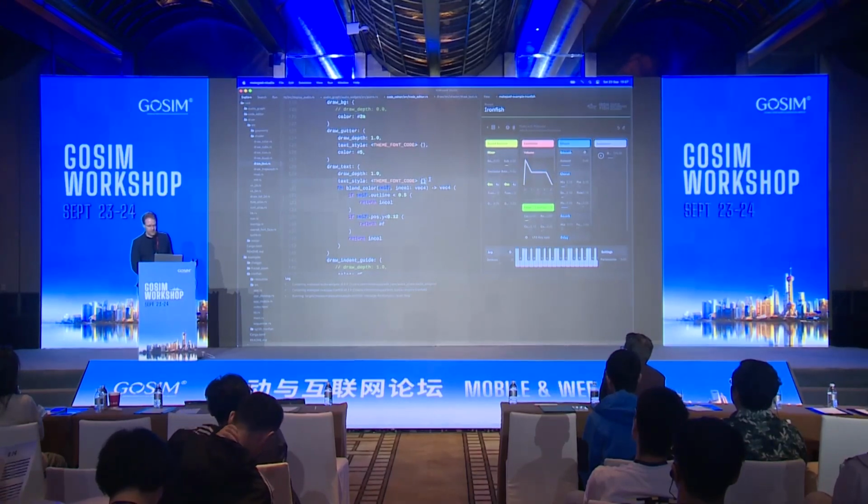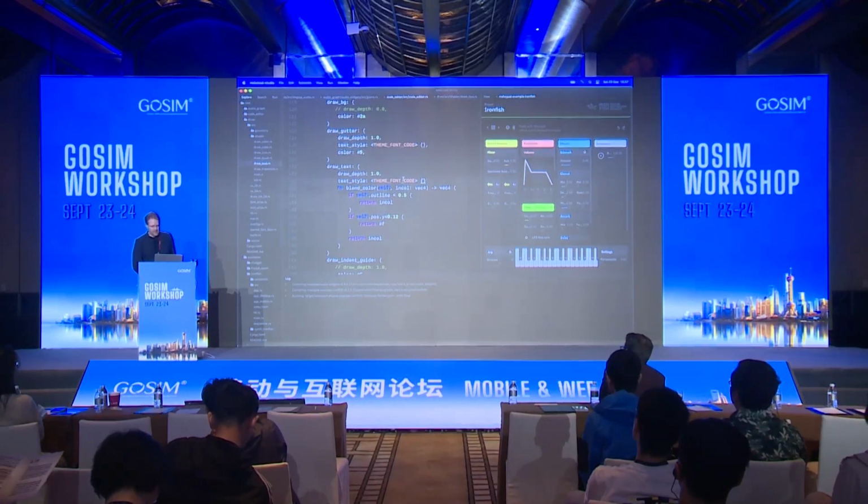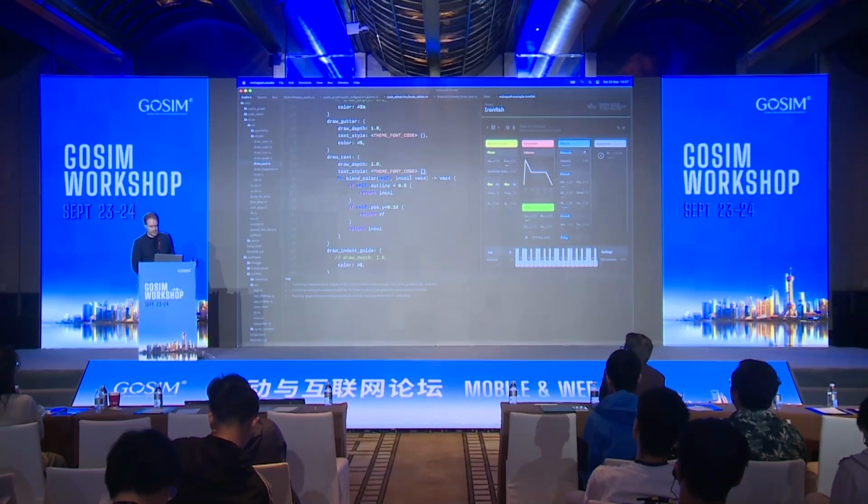Now, of course, I don't like the underlines. They're in the way of the character, and I'm going to do it differently. But I do think it illustrates a point that you can customize the rendering very efficiently.